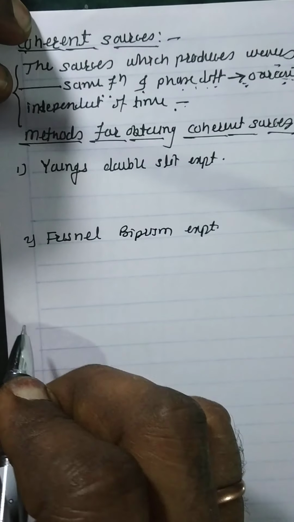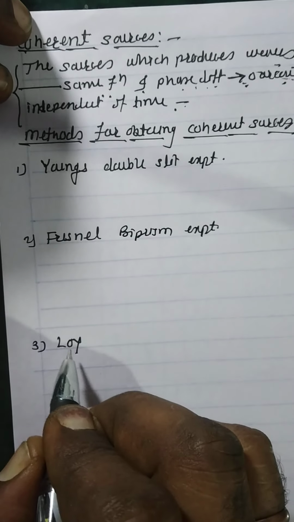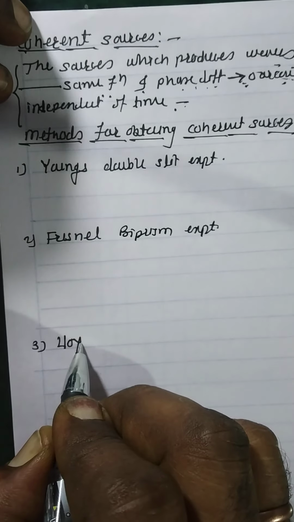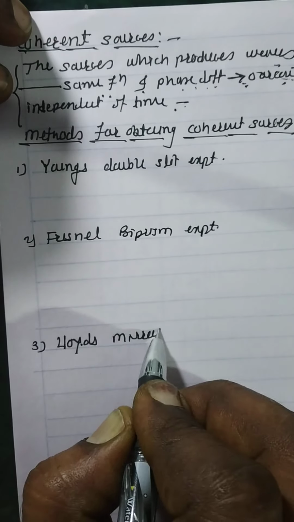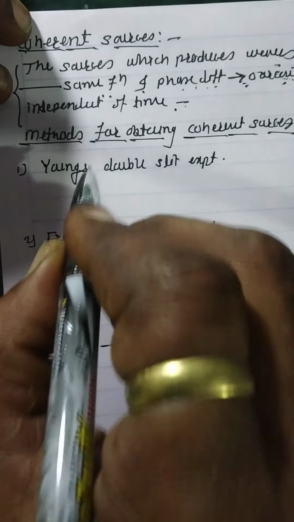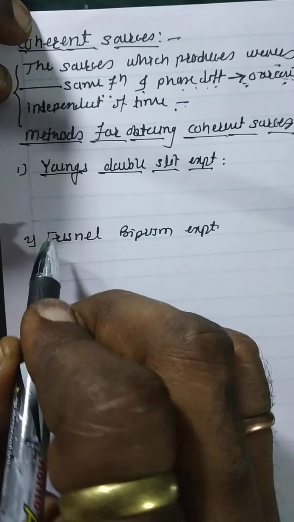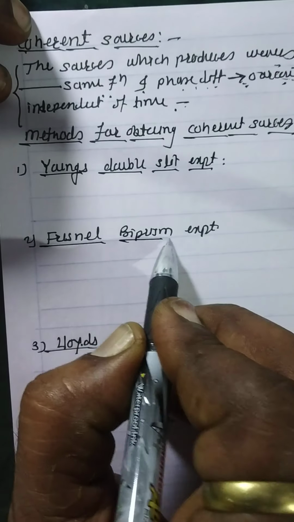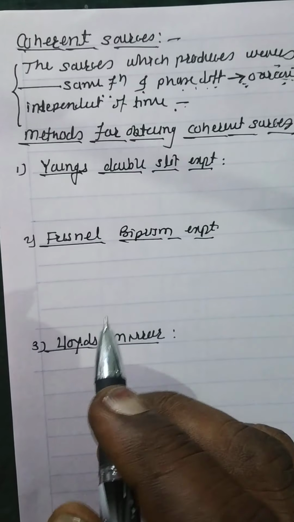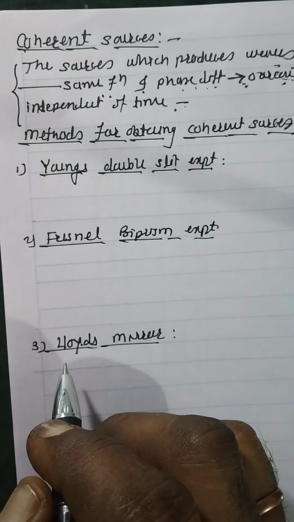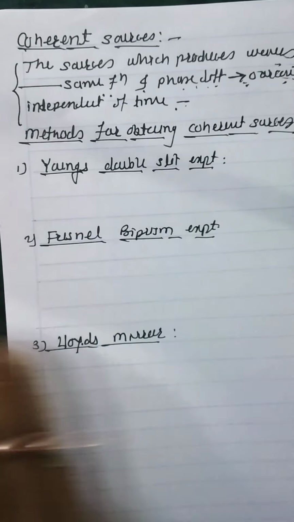Third one, Lloyd's mirror. Methods for obtaining coherent sources: first, Young's double slit experiment, Fresnel biprism experiment, and Lloyd's mirror. First of which, Young's double slit experiment.